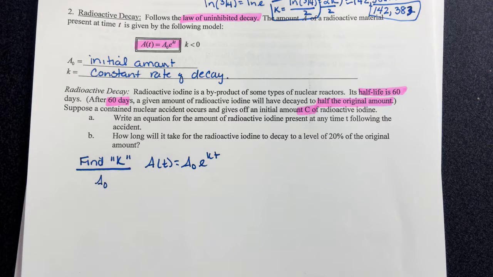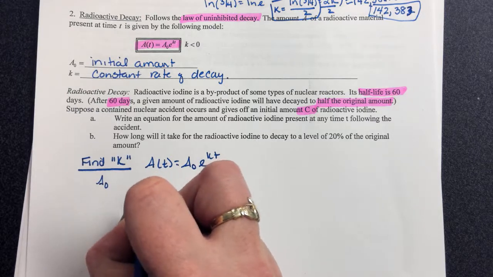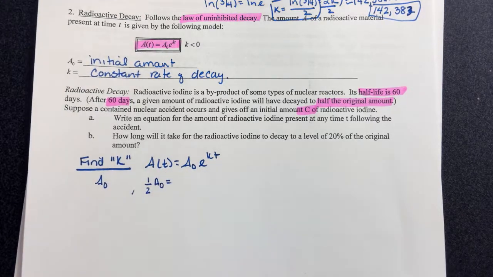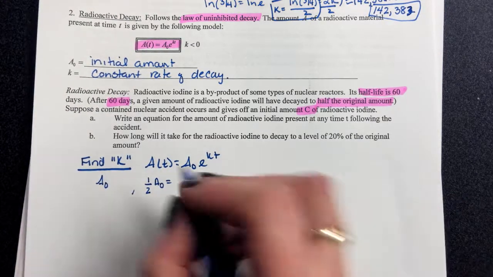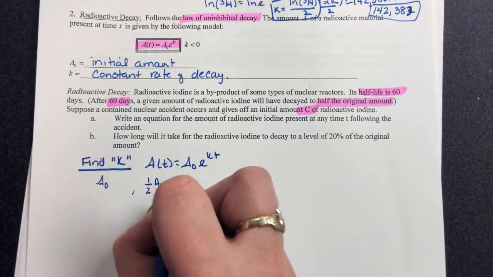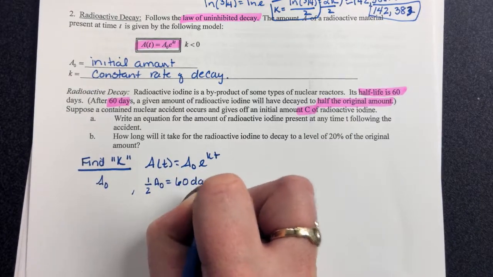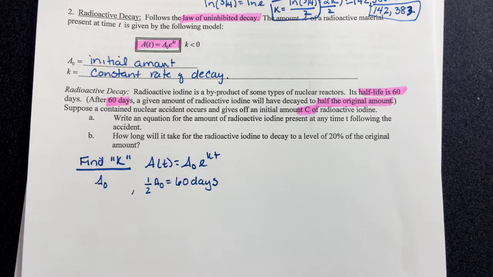I know when I'll have half of A sub 0, don't I? When will I have half of A sub 0? I'll have half of A sub 0 after how many days? 60 days. So I know half of A sub 0 will exist after 60 days. Does that make sense to everybody?